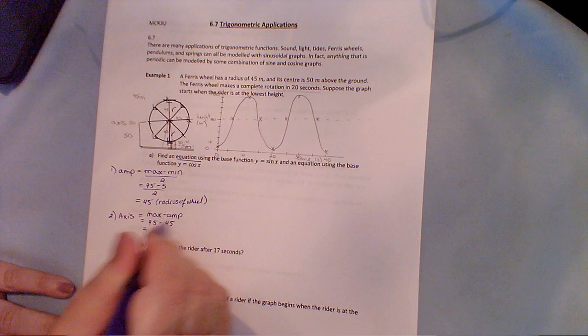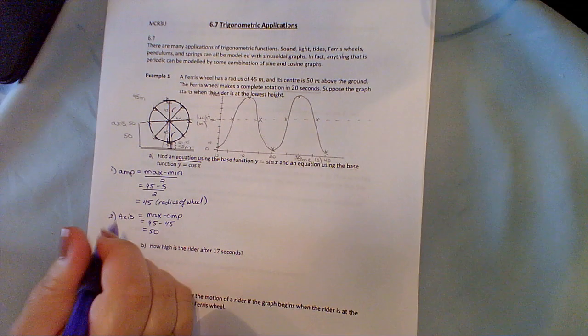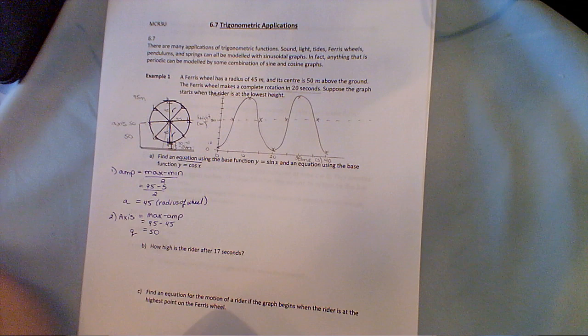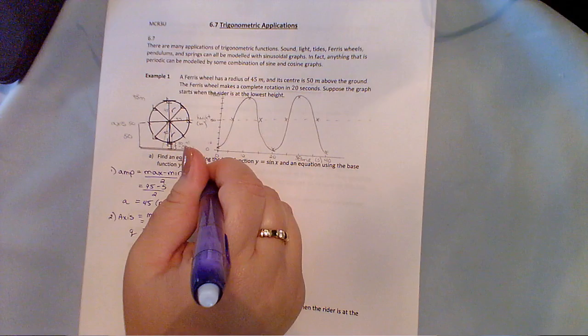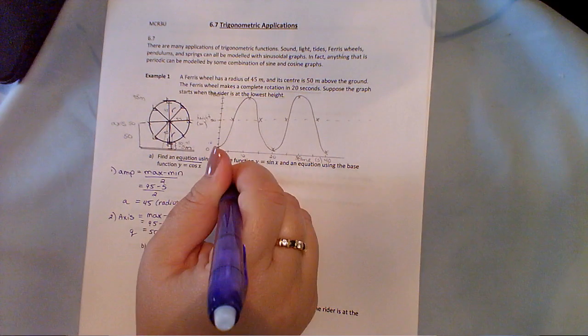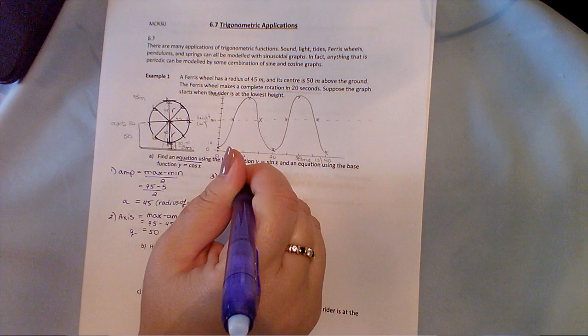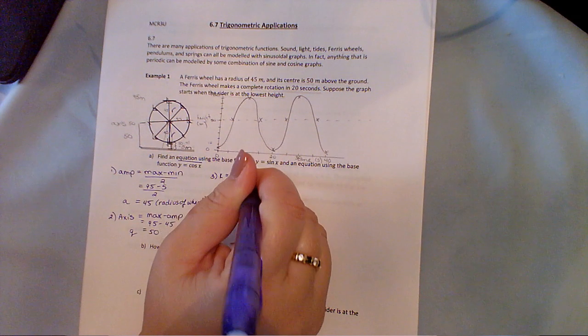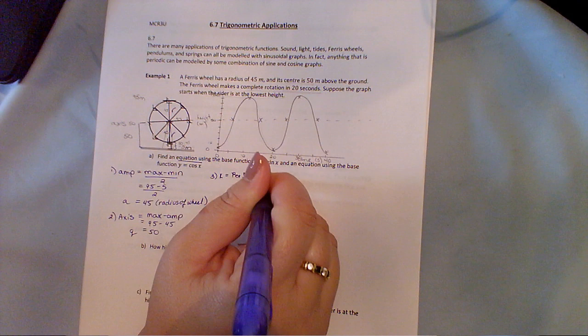And there you go. That would be 50. And we already knew it was at 50. So there's our Q, there's our A. Next, we're going to find our K. K equals 360 in our case divided by period, which is 360.